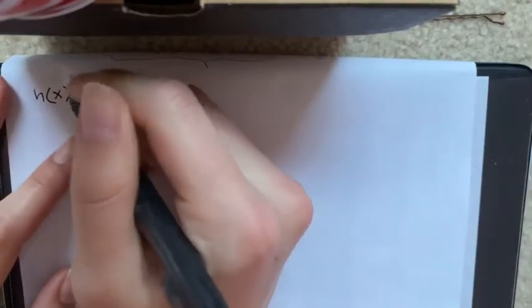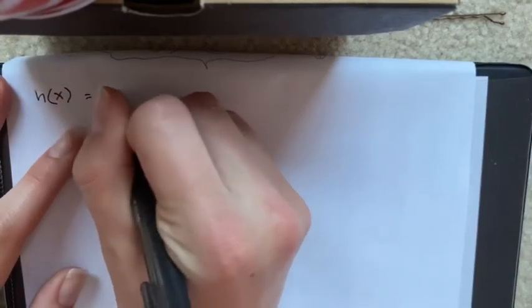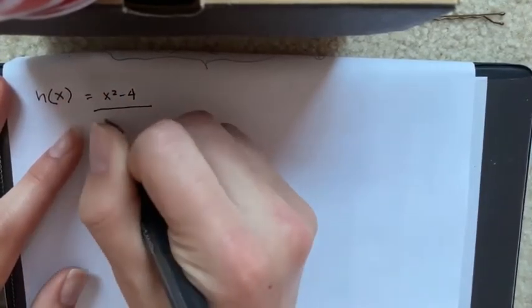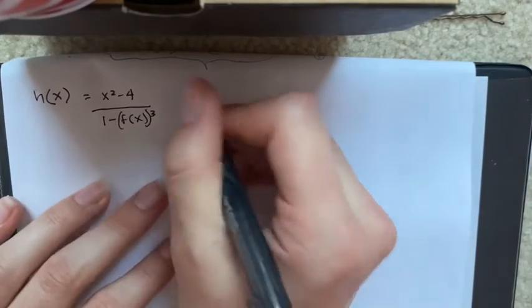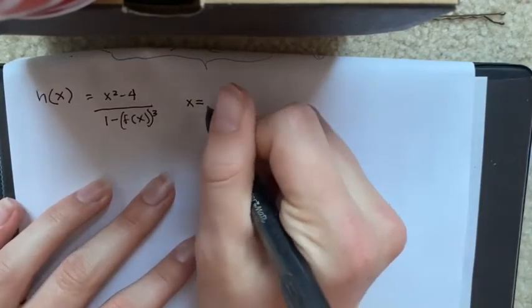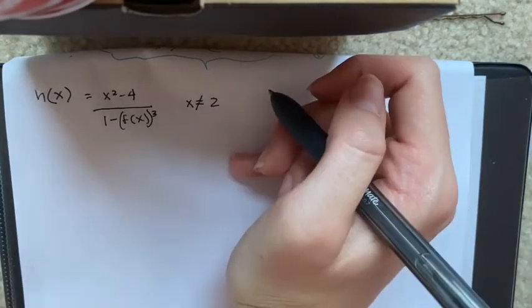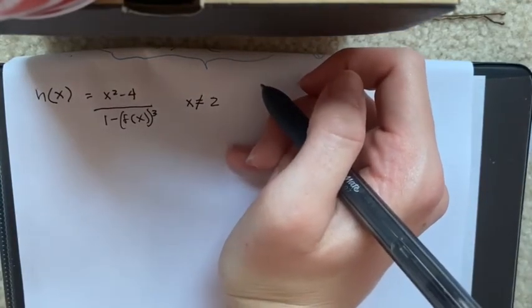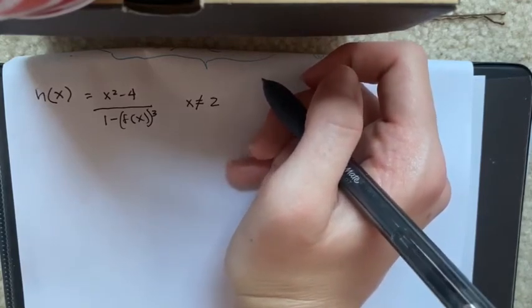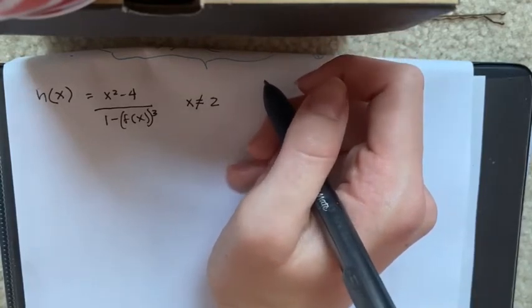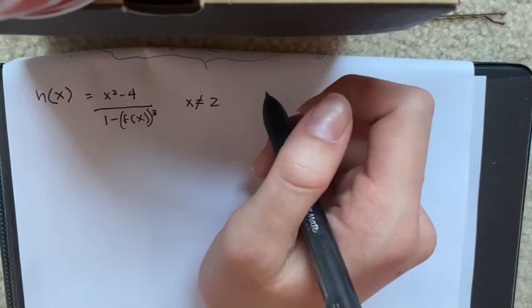So I suggest writing down, just noting everything the problem tells you so that you have it for later. h of x equals x squared minus 4 over 1 minus f of x quantity cubed for everything at all values x that do not equal 2. So it is also known that the limit of h of x as x approaches 2 can be evaluated using L'Hopital's rule. So we're going to use the limit of h of x as x approaches 2 to find f of 2 and f prime of 2.